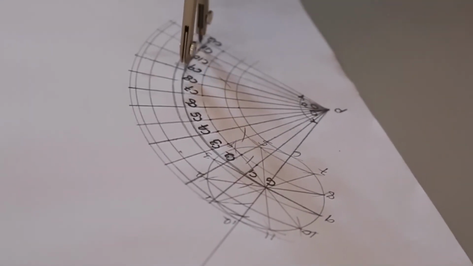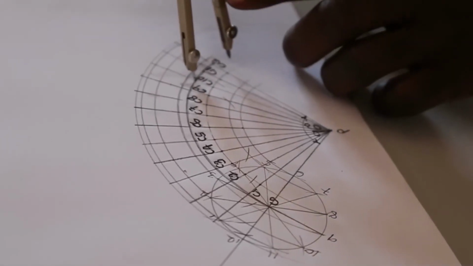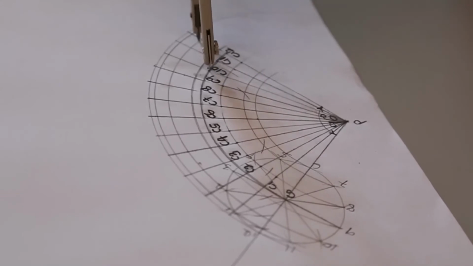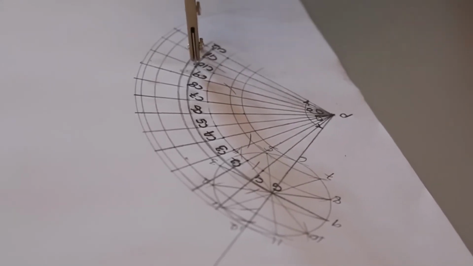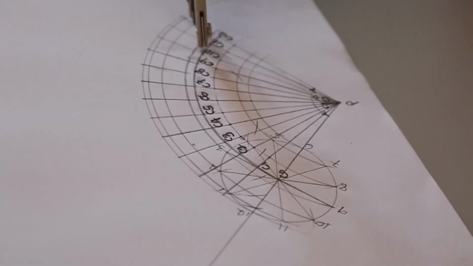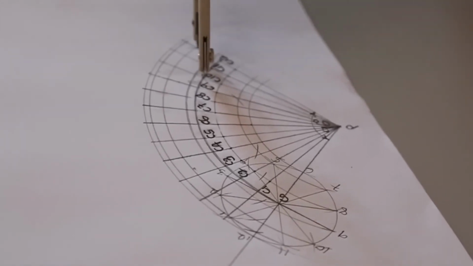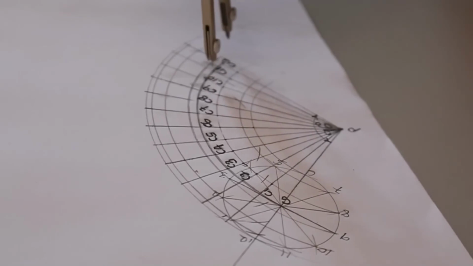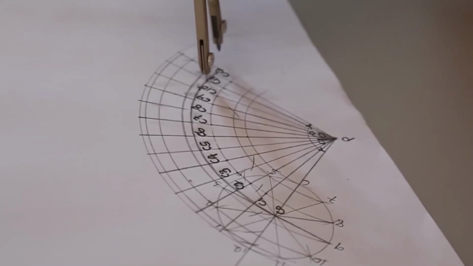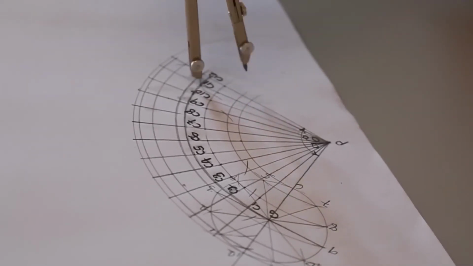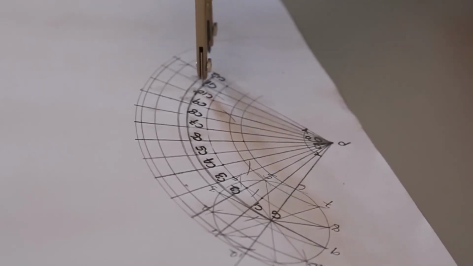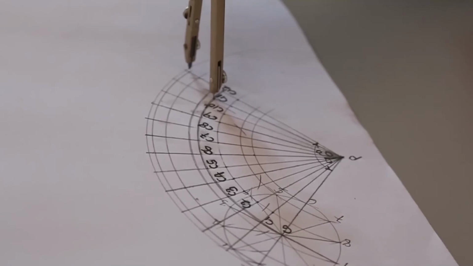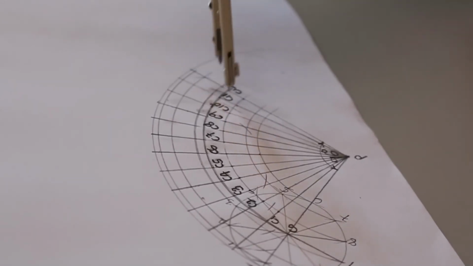Then you move to point number 10. You strike an arc to cut across the bigger arc 10. You'll agree with me that 10 and 2 belong to the same bigger arc, right? So this is it. This is where it will cut across. Point number 11, you draw an arc to cut across the bigger arc 11. Right, this is the bigger arc 11.